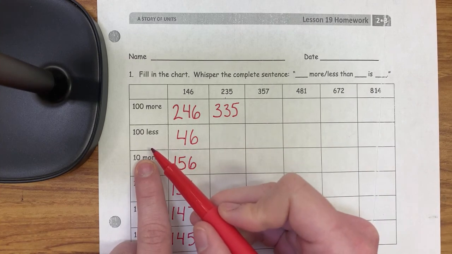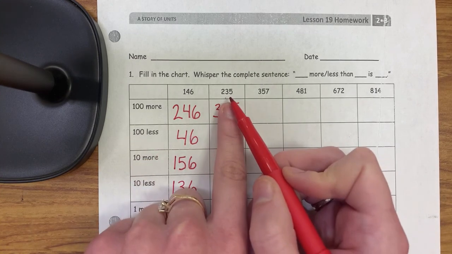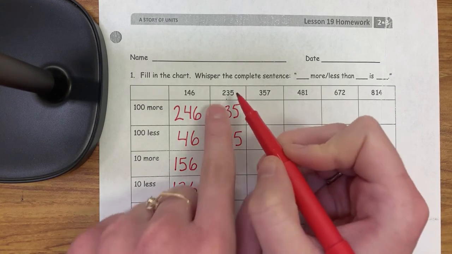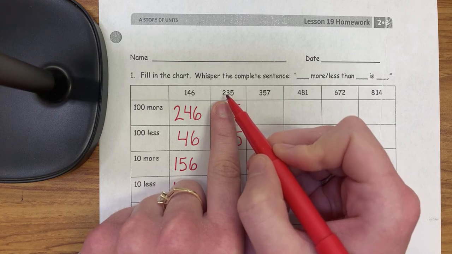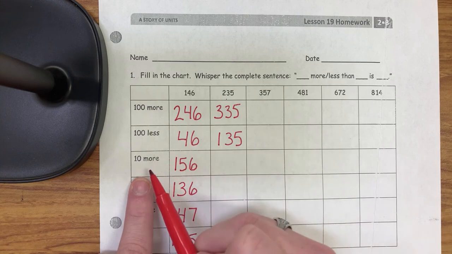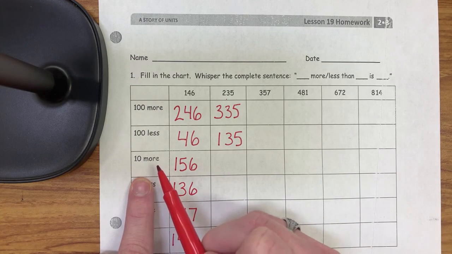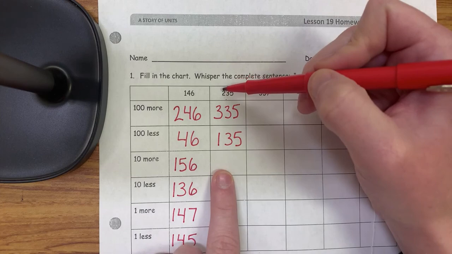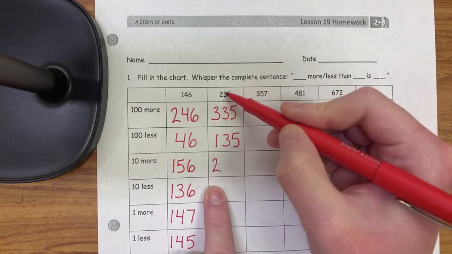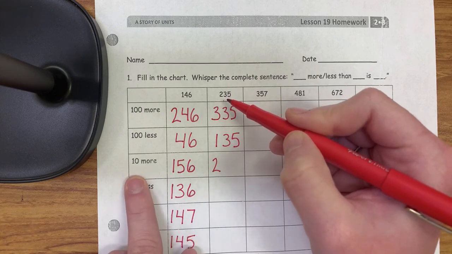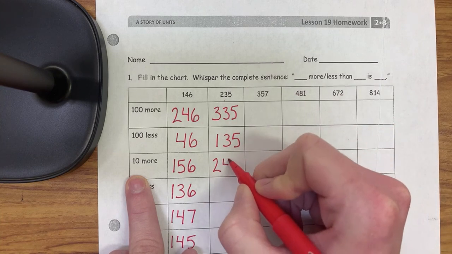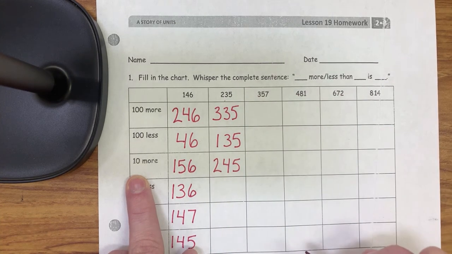Now 100 less. So remember, our tens and our ones place is going to stay the same. But now 1 less than 2 is 1. All right, now we're going to move on to 10 more. So now the 2 in our hundreds place is going to stay the same. But the 3 in our tens place, we need 10 more. So 1 more than 3 is 4. And the 5 in our ones place stays the same.